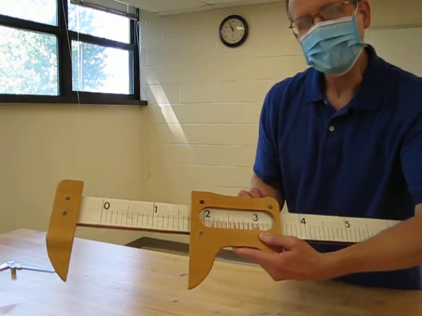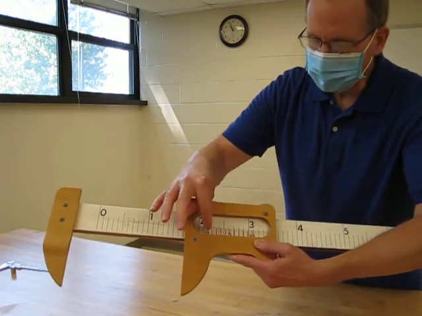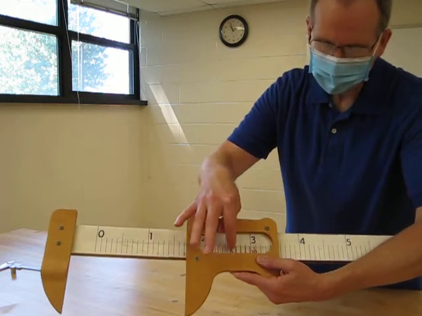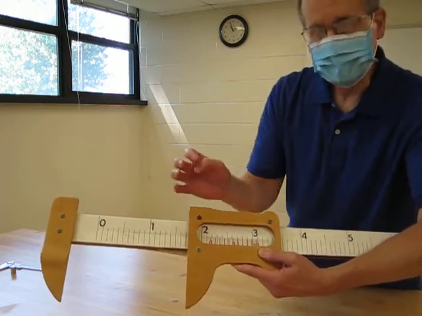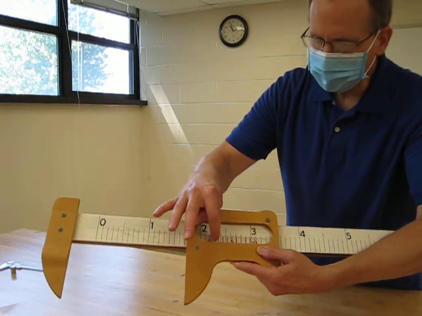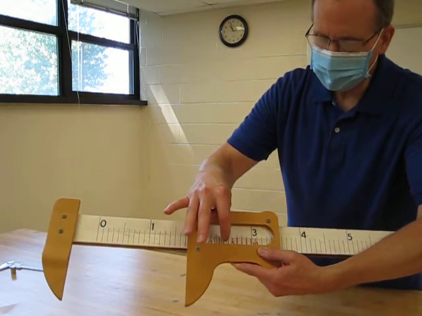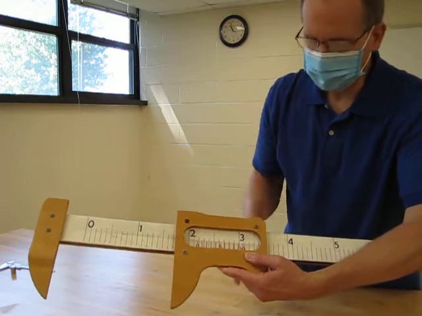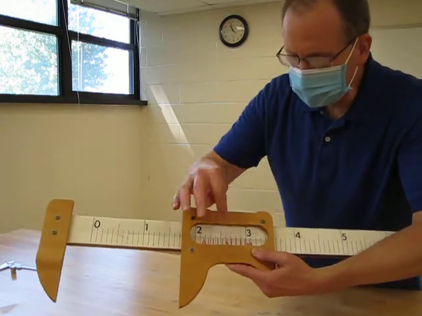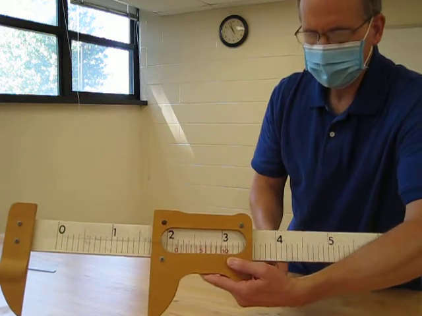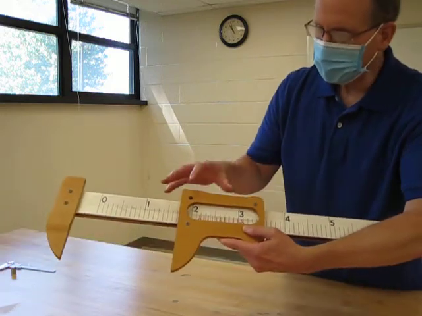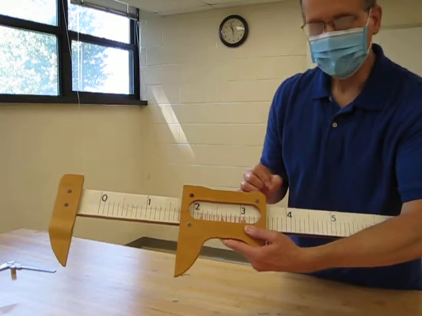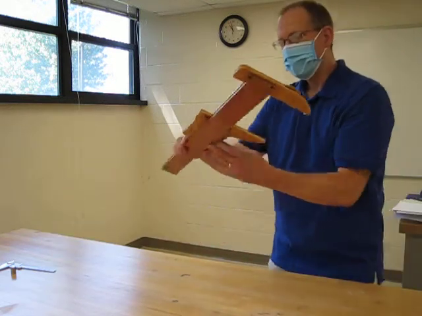To get that last digit exactly, I look on the Vernier scale, the 0 through 10, or really 0 through 9, and I ask myself, which one of these lines on the Vernier scale, the 0, the 1, the 2, the 3, lines up best with any line on the main scale? And it turns out that in this case, the 6th one lines up best. So I would read this as 2.16 centimeters.